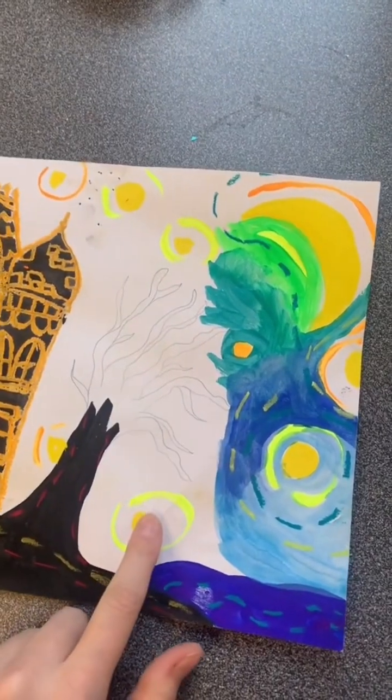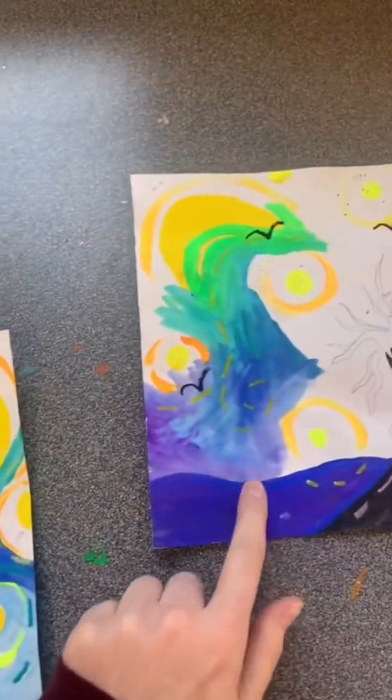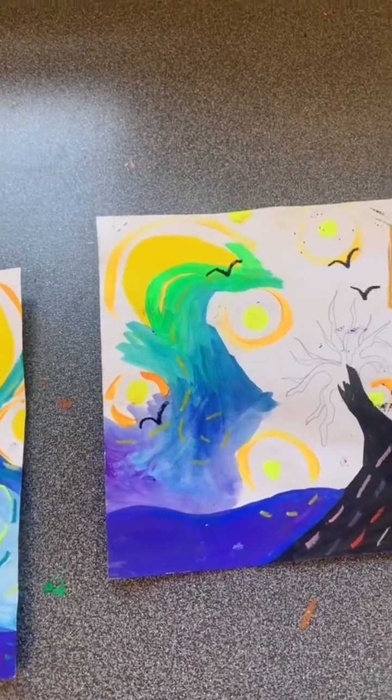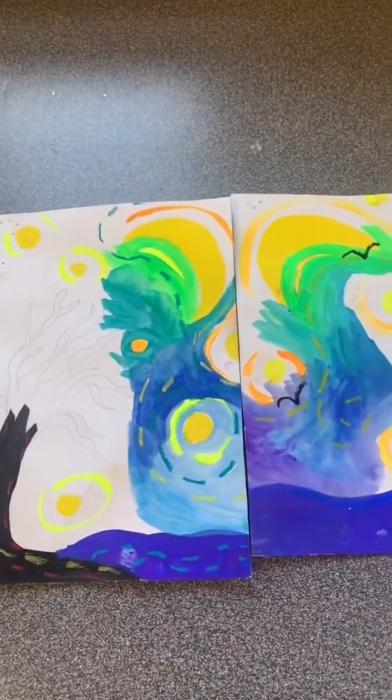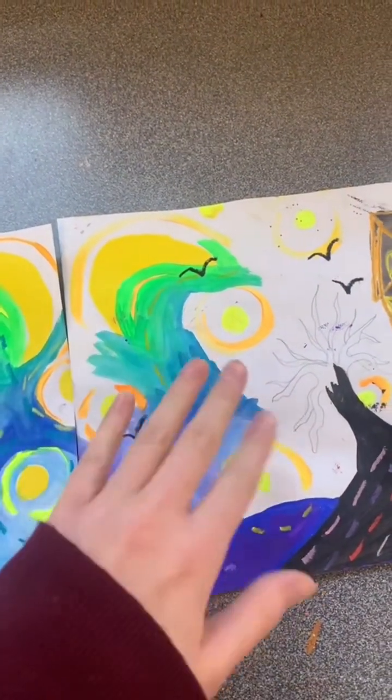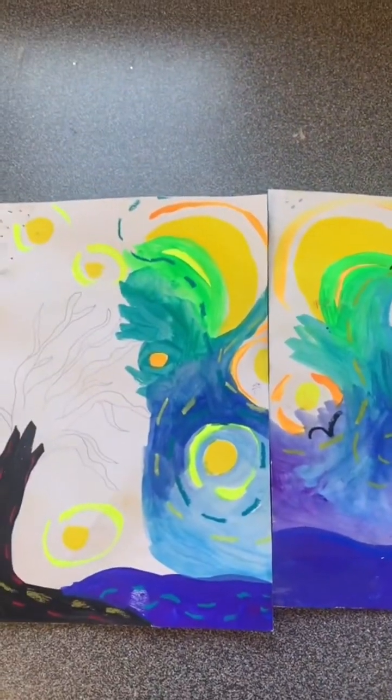So I also have them do the stars and the moon first that day. Then they paint their water. Usually this process takes 2 days. Then they'll start going in with the sky, kind of mixing and blending colors.